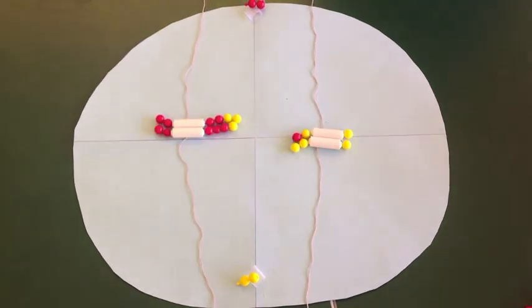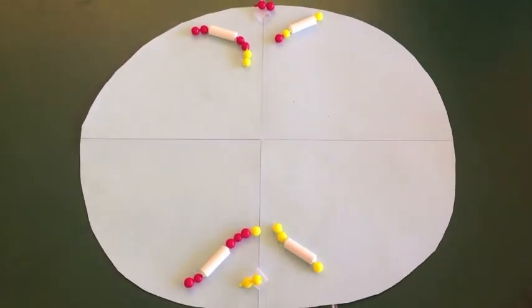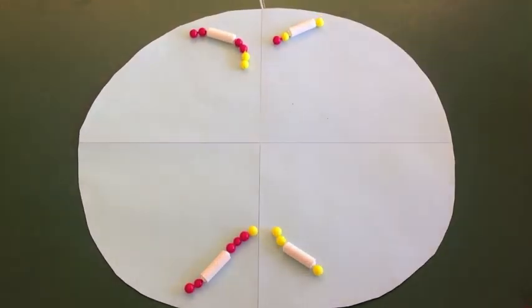This ends metaphase 2 in meiosis. This is the beginning of anaphase 2 in meiosis. During anaphase 2, the sister chromatids split at their centromeres and are pulled to opposite ends of the cell by spindle fibers, much like anaphase in mitosis. This ends anaphase 2 as well as meiosis 2.